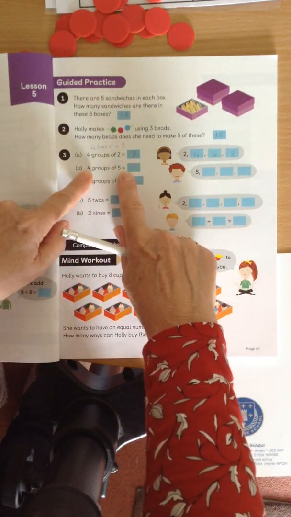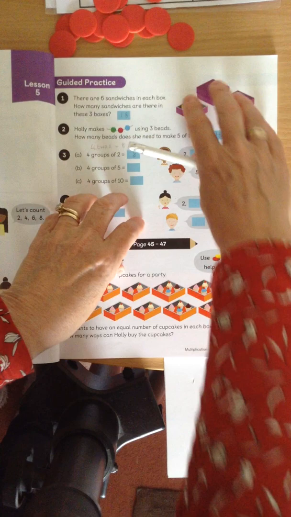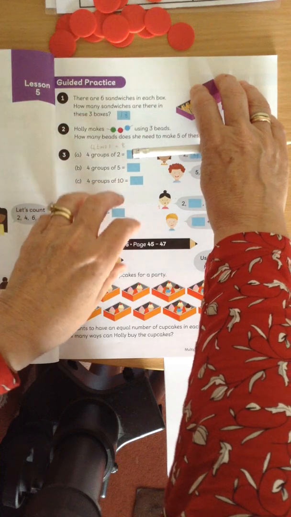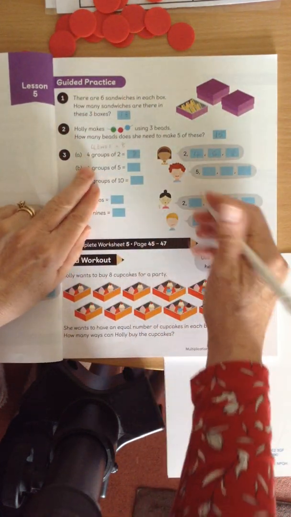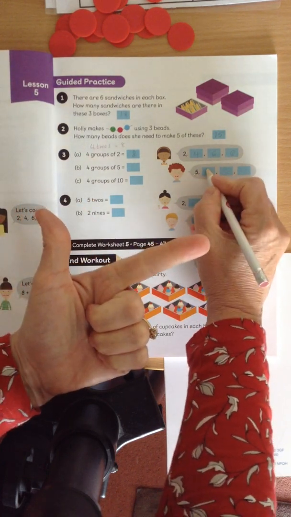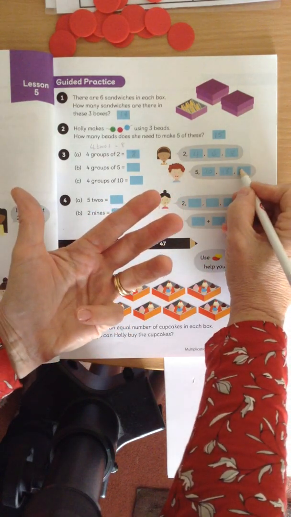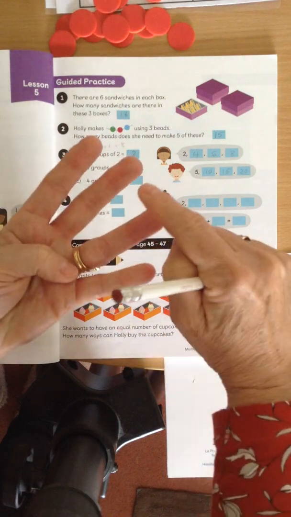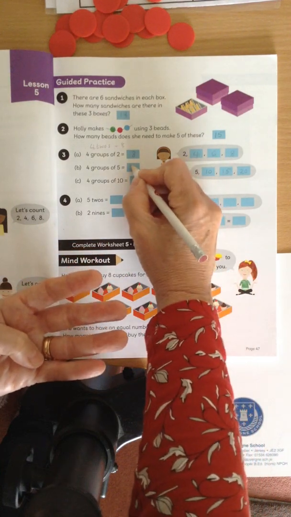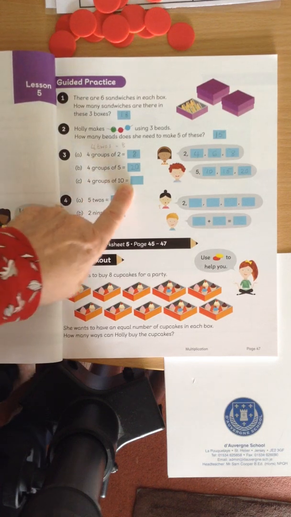What about this? 4 groups of 5. 5 and a 5 and a 5 and a 5. Do you remember when we did our groups? Could be 5 cookies on a plate, or 5 buttons on a plate. 5, 5, 5, 5. How many? Let's count in 5 4 times. 5, 10, 15, 20. So 5, 10, 15, 20. 4 groups of 5 is 20.